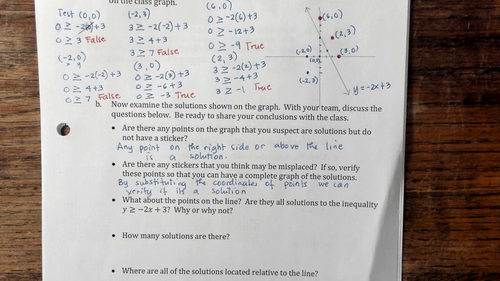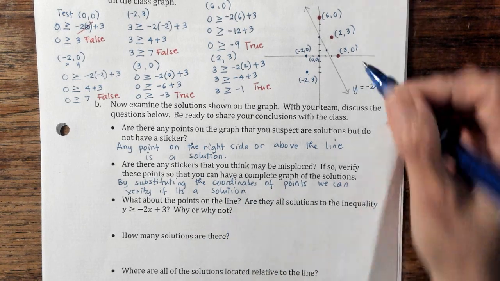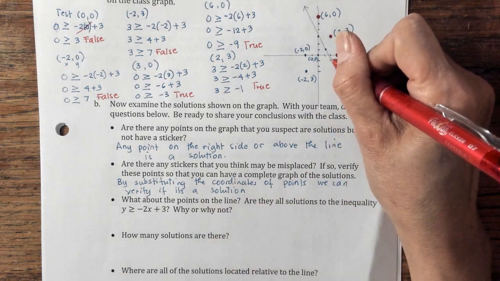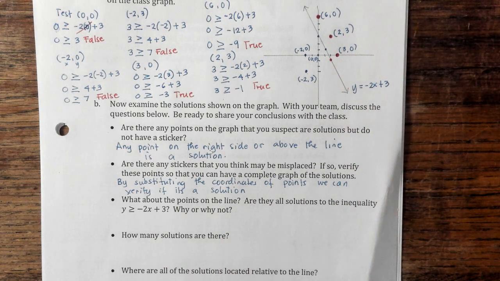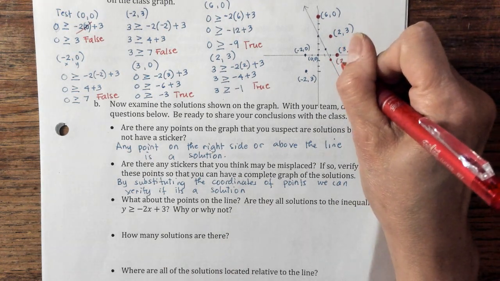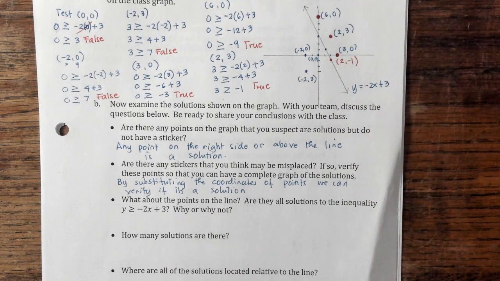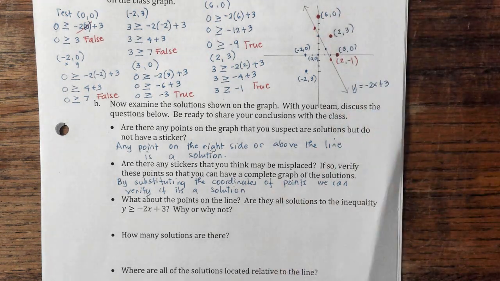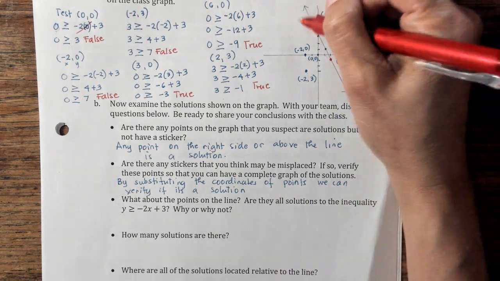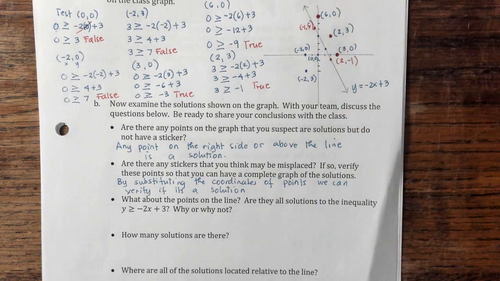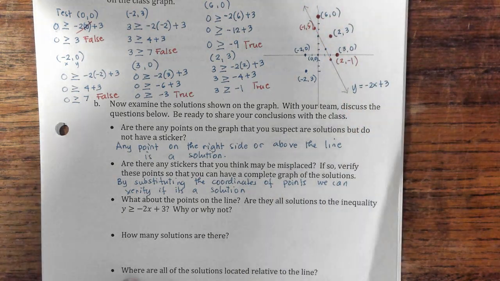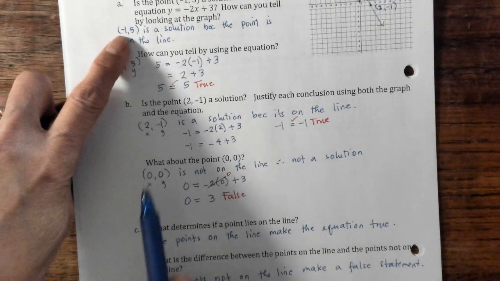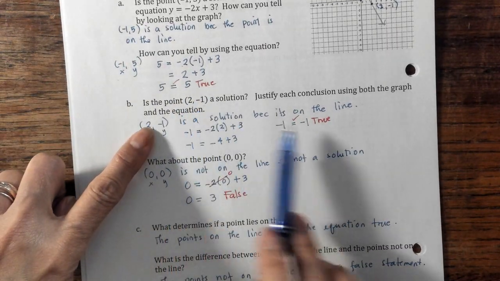What about the points on the line? Okay, in our previous example, remember the points here, that is our 2, -1, it's a true solution. And another point here, -1, 5, is a solution. If I were to flip our paper, our -1, 5 is true, and our 2, -1 is true.